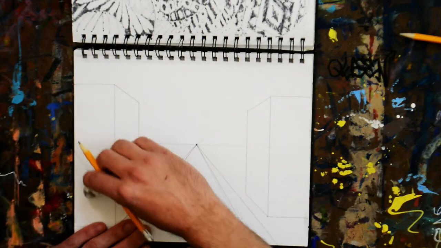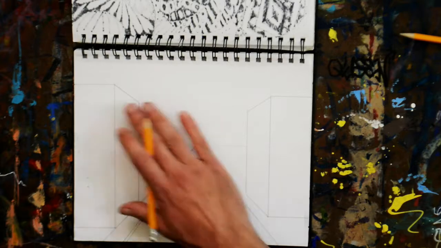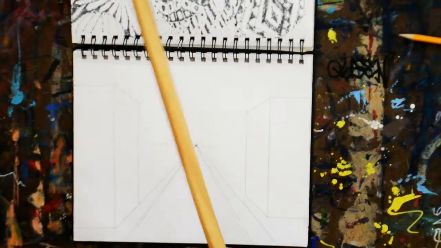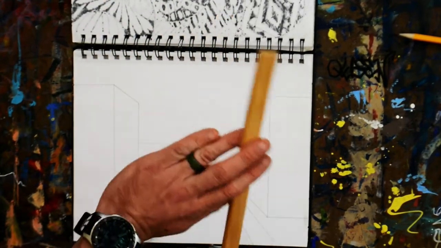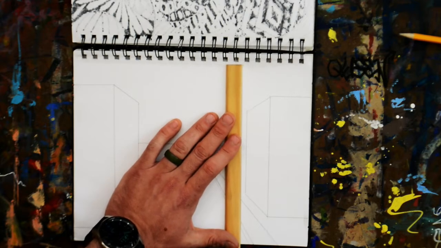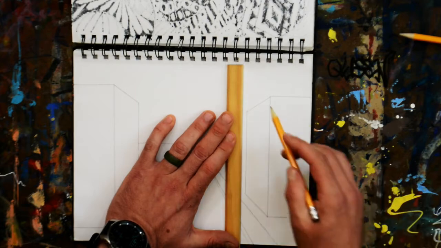Okay, so now I'm going to add some more buildings into the background. To start a new building, I'm going to start with a vertical line. I'm going to do one on this side. We start with a vertical line for the side of the building. And I'm just going to make it a little bit, see I left a little space, to the side of the last building I made.